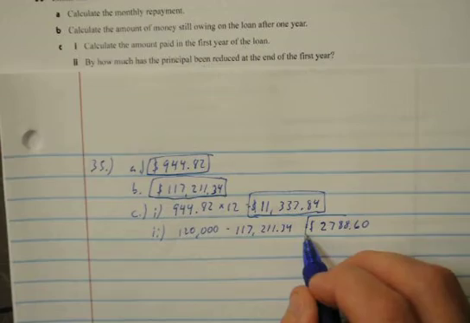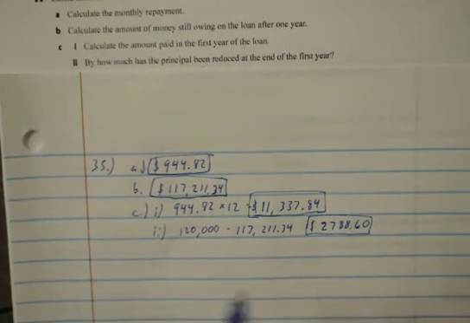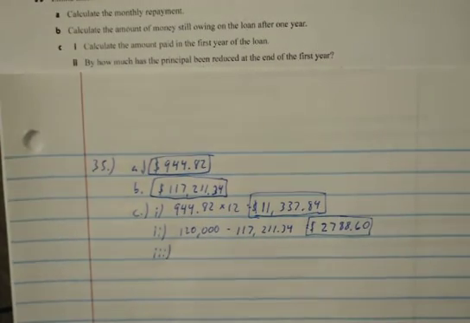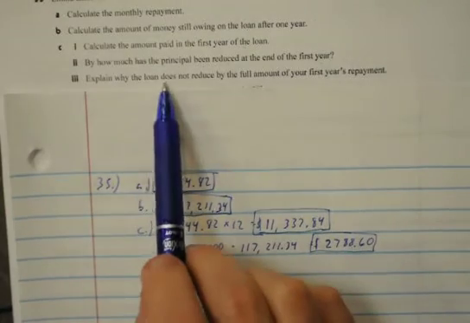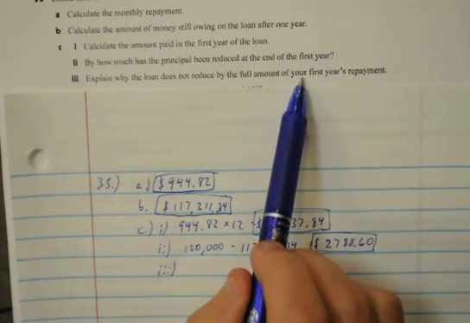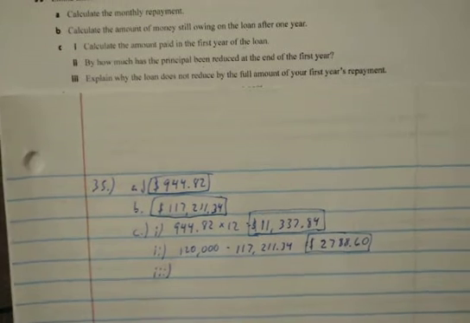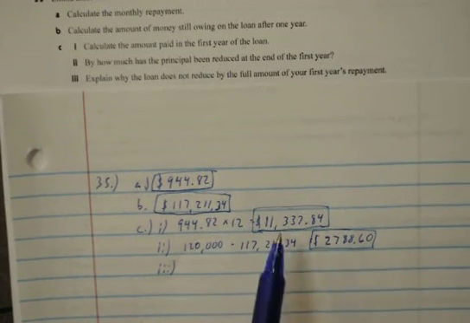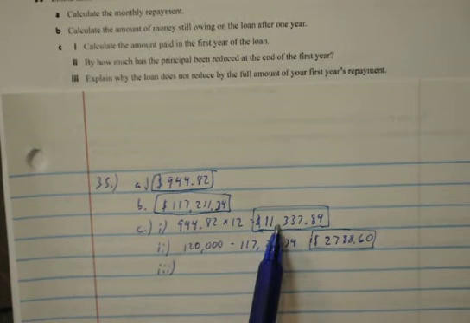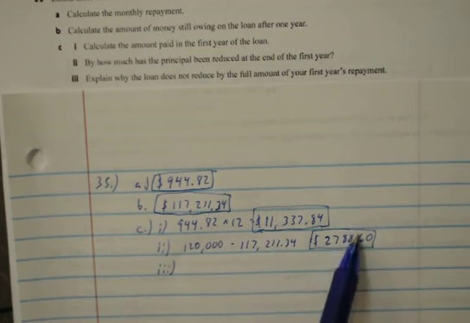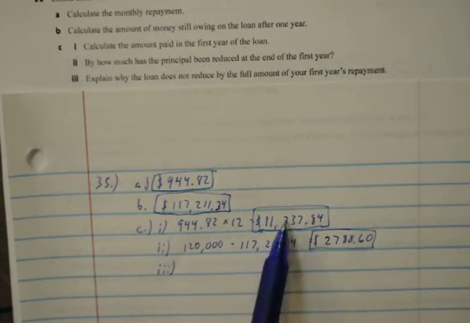And at this point, you're like, hold on, something's not right here. Explain why the loan does not reduce by the full amount of your first year's repayment. So something's not right, because I paid that much, but my loan only reduced by that much. What is that? Why the discrepancy? That's a lot of difference.